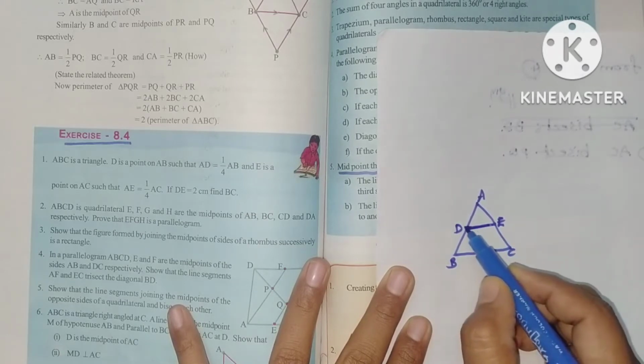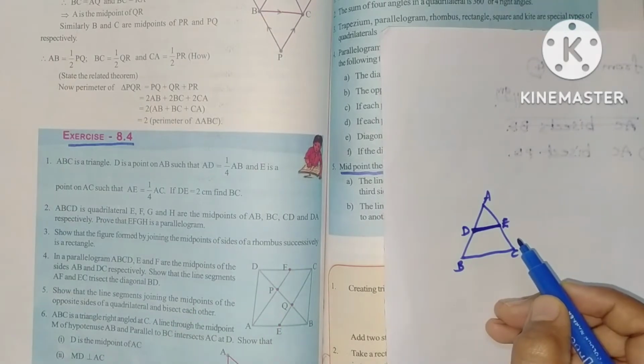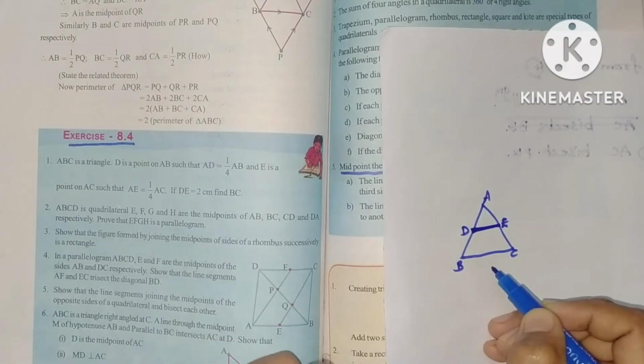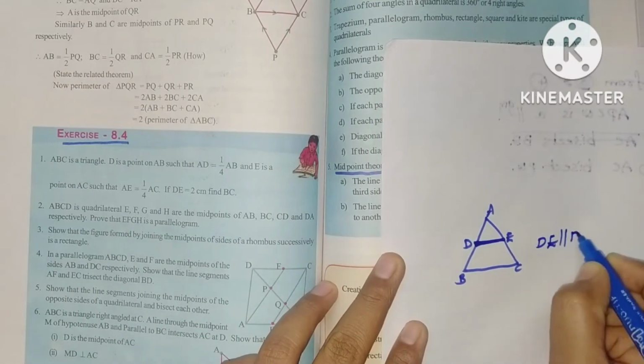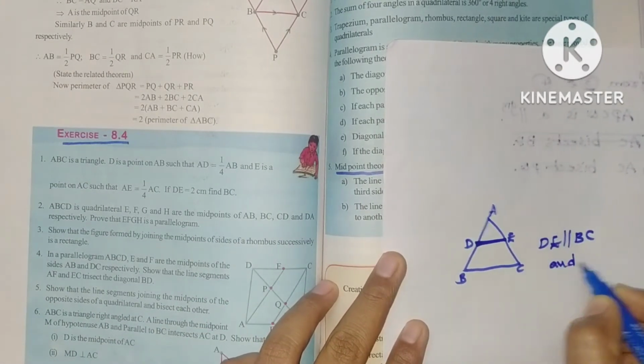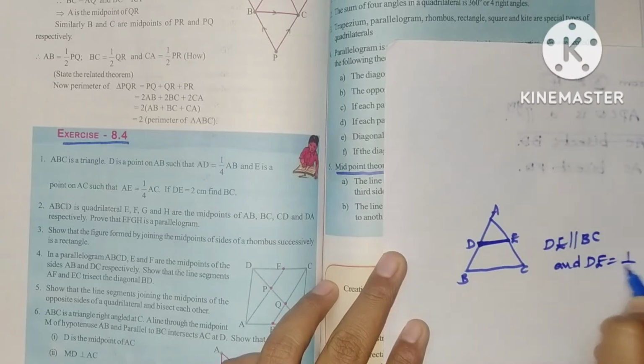So the line drawn by joining the midpoints is parallel to the third side and half of it. So DE is parallel to BC and DE is equal to half BC.